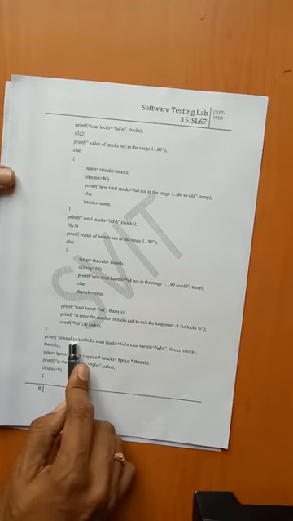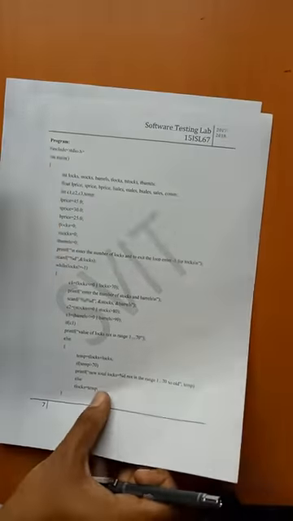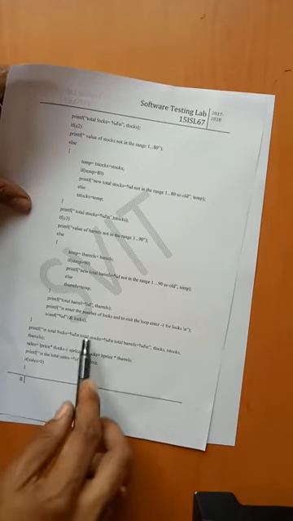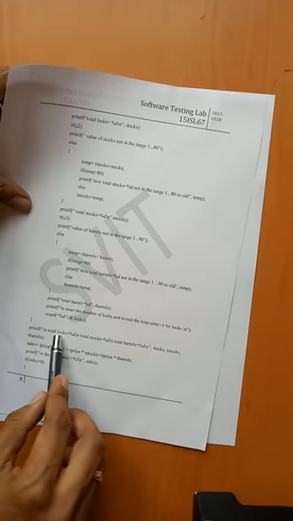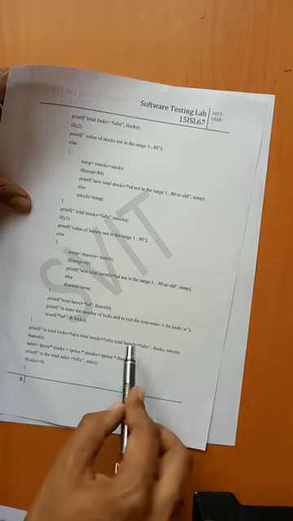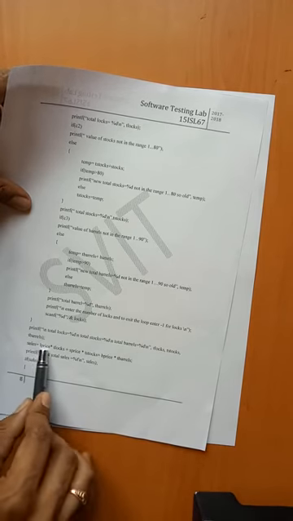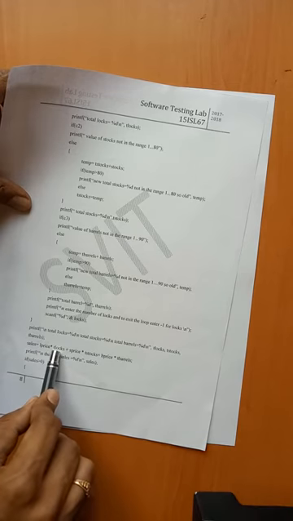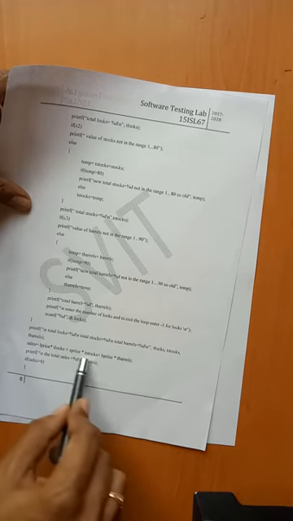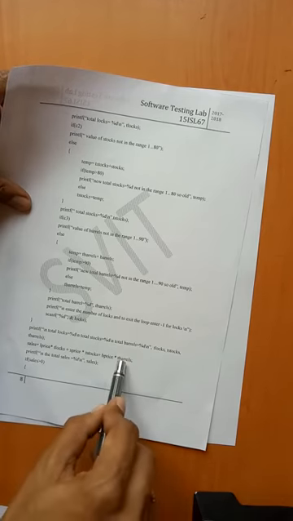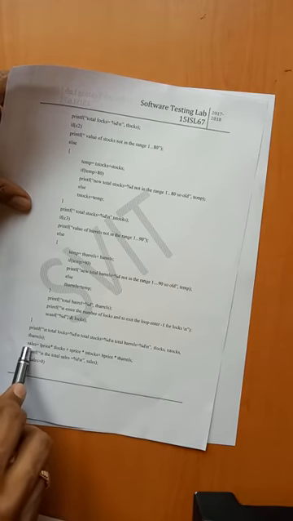What is the total logs value? Initially whatever I have taken, total logs is 0, total stocks 0, total barrels 0. Then it prints all the values, that is total logs is 0, total stocks is 0, total barrels is 0. It identifies the sales value. Log price is 45, total logs is 0, 0 into anything is 0, like that you get the value 0, 0 plus 0 plus 0. You get the sales value as 0.